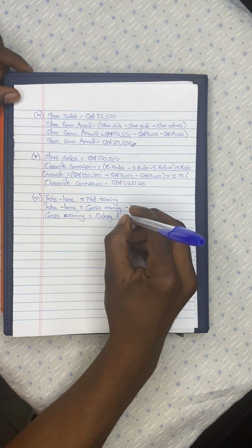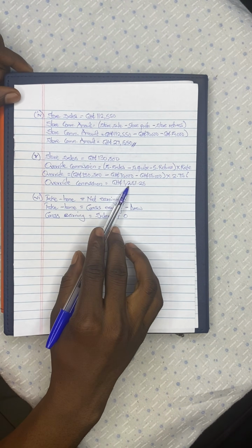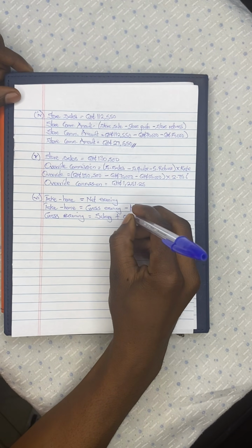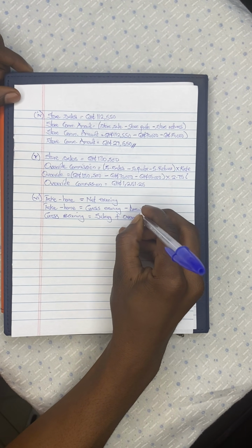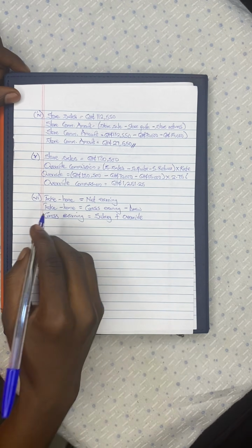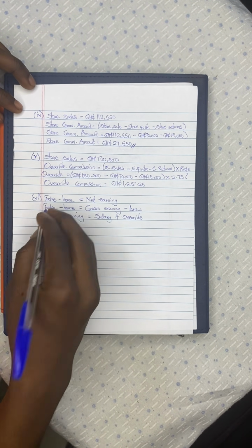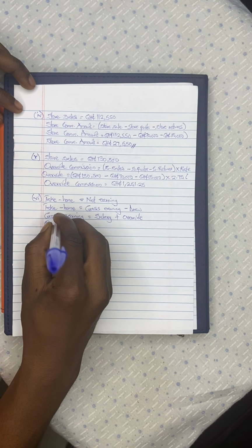So salary plus the override that we have calculated for this question is for Humara. We have the salary already in the question. Let's calculate for the override, then we add up.